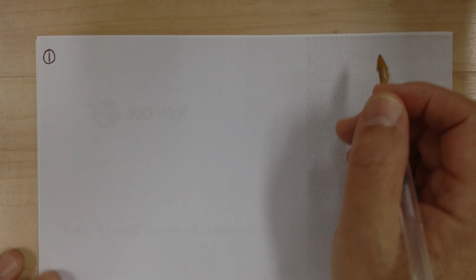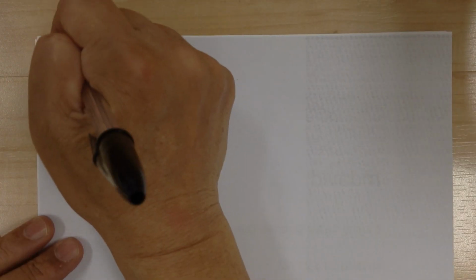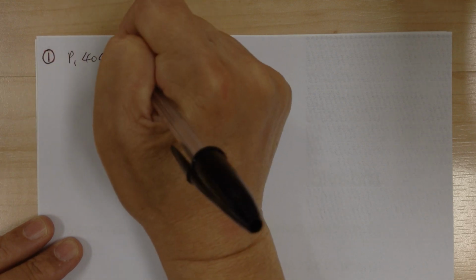Let's go and review for the test. So the first item, let's go to page 404, and let's go and do number 2.